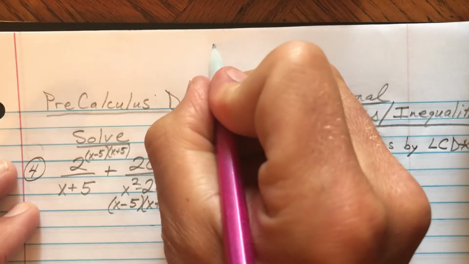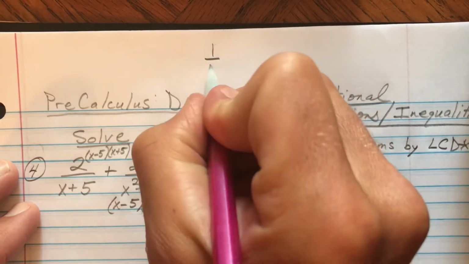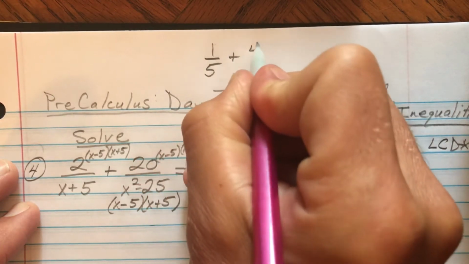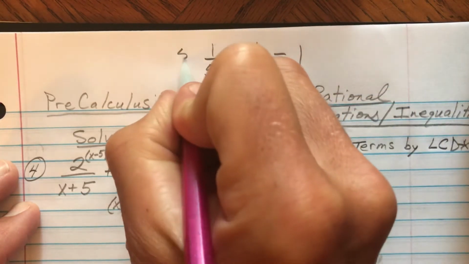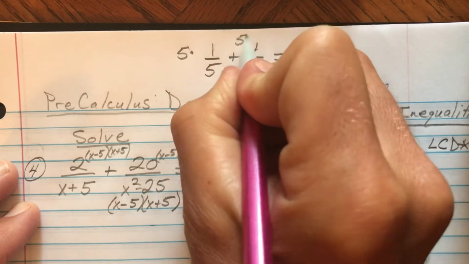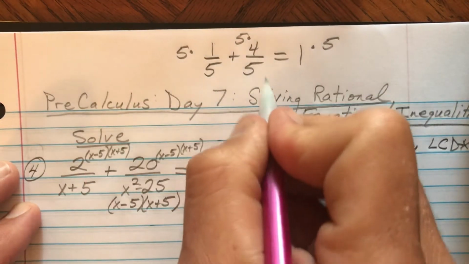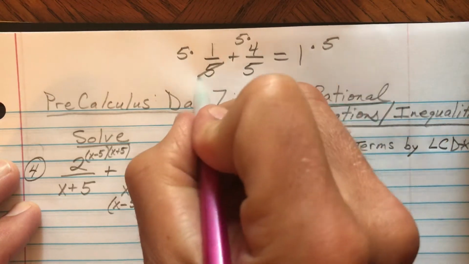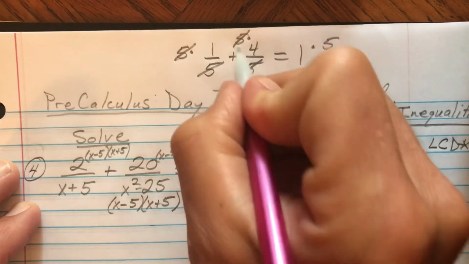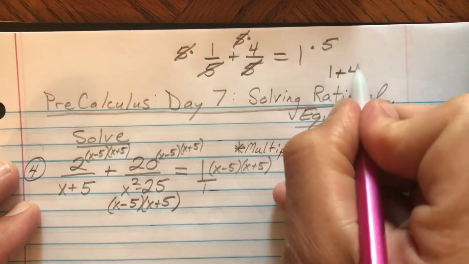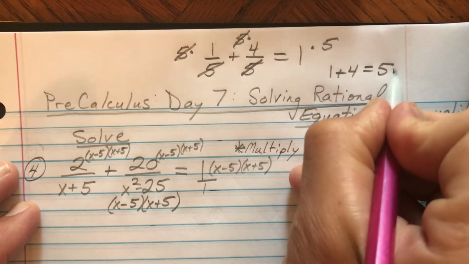Check out why. We know that 1/5 plus 4/5 is equal to 1. If I wanted to multiply everything by 5, it should still give me a truthful equation, as long as I multiply everything by the same value. 5's cancel, leaving you with a 1. 5's cancel, leaving you with a 4. And 1 times 5 is 5. Yes, this is a truthful equation.